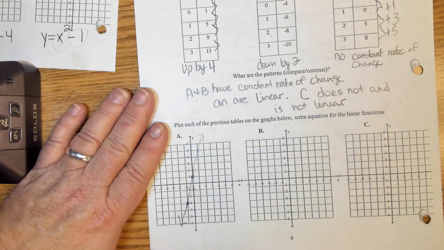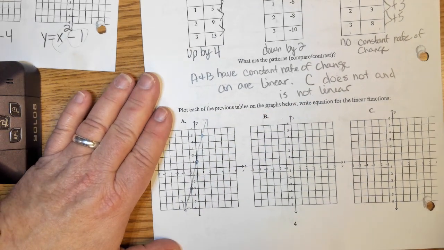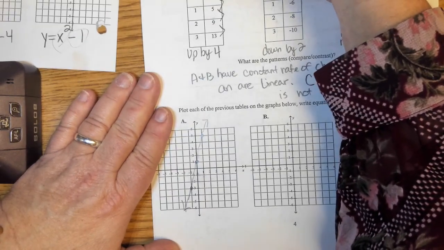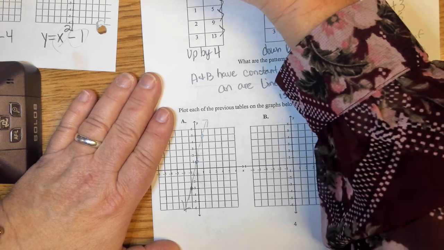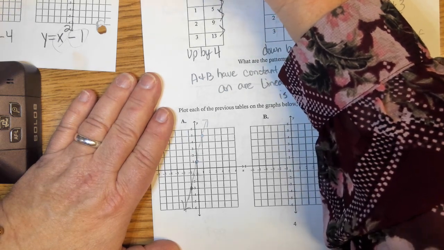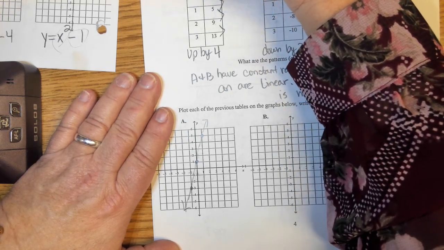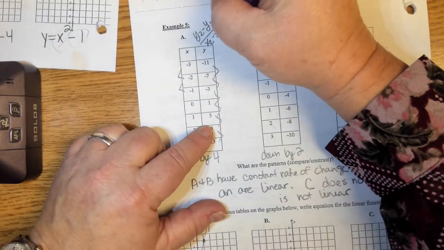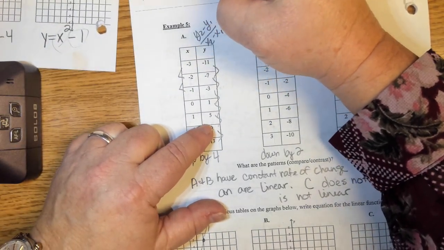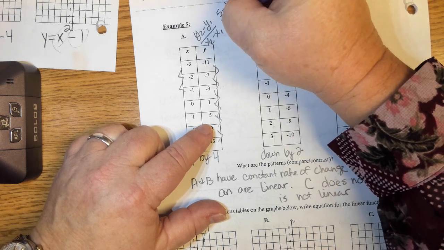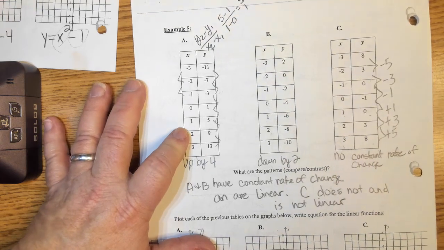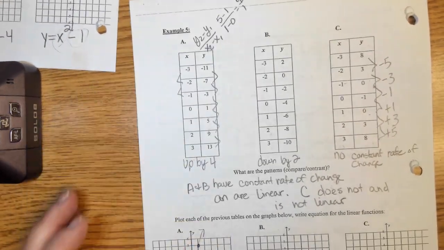There it is. And it says write an equation. Well, I know it's going up by 4, right? So, because if I did y2 minus y1 over x2 minus x1, for those of you who still need that, I've got 5 subtract 1 over 1 subtract 0, and I've got 4 over 1, which gives me a slope of 4.